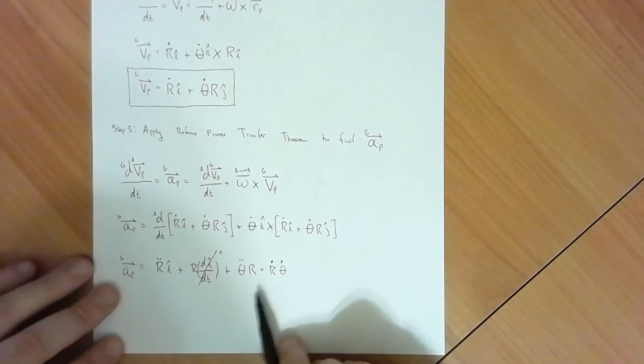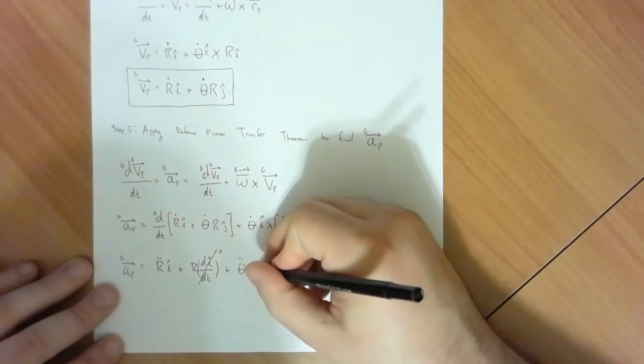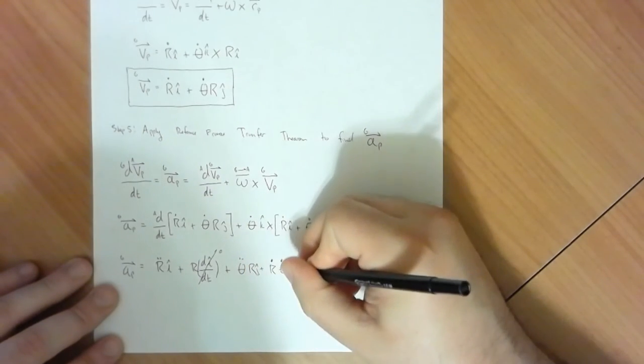Right, okay. Now, those both happen to be in the j hat direction.